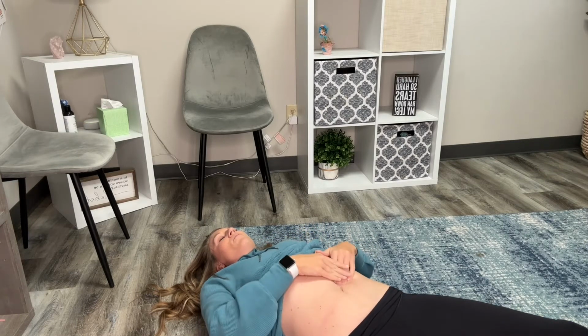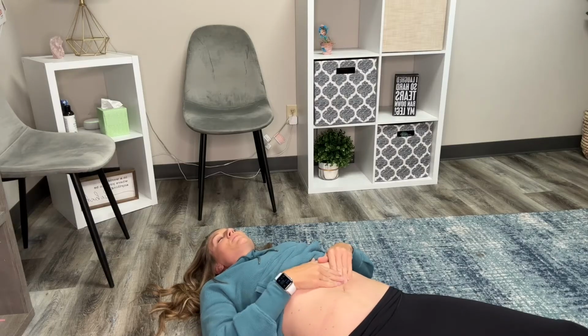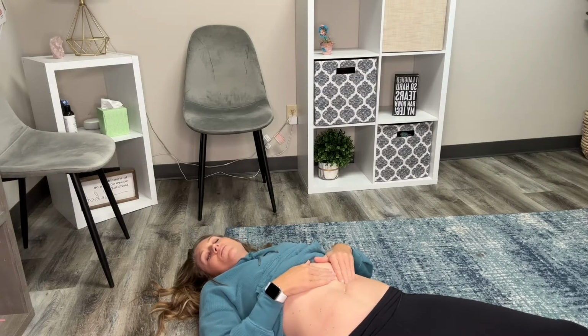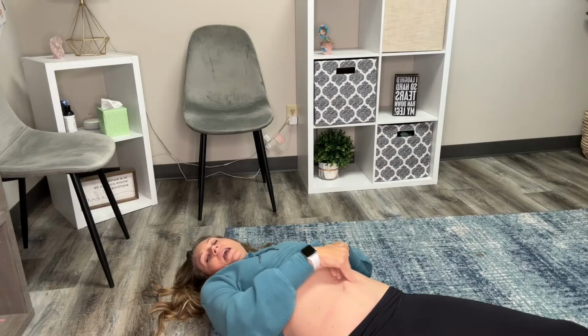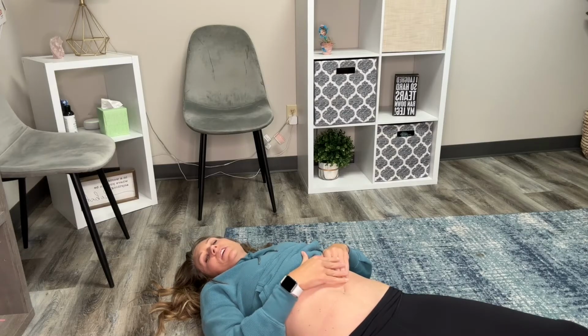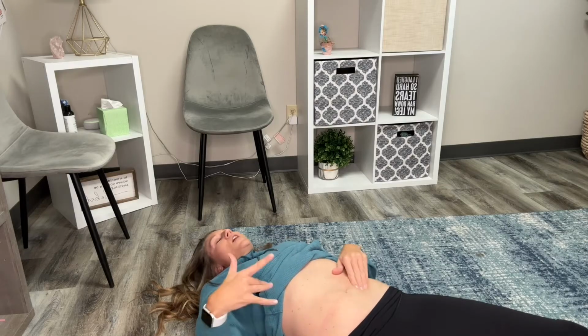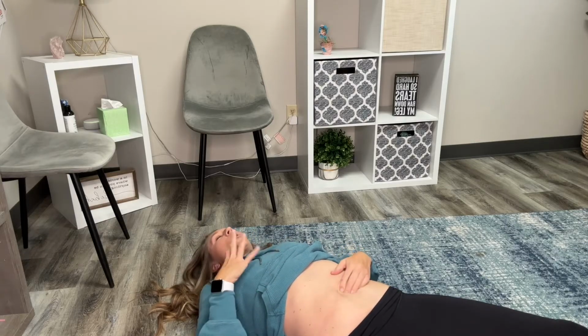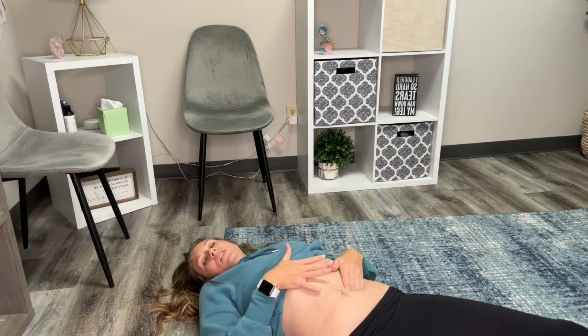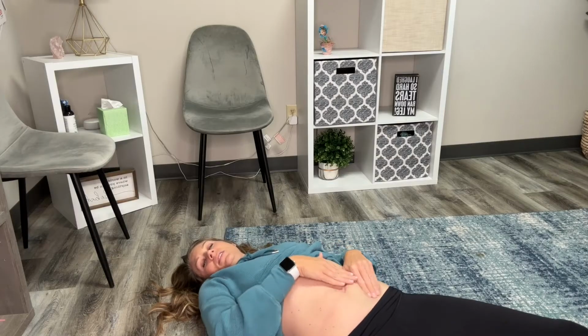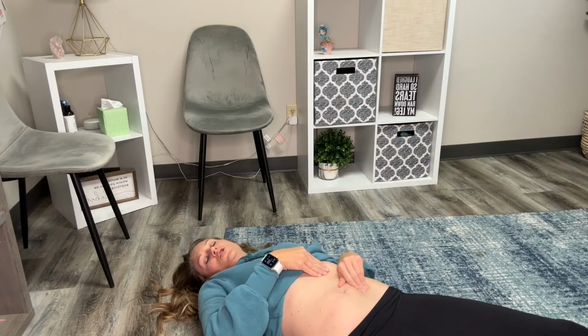You may find some firmness, some hardness, some tightness, stiffness, uncomfortableness as you're doing this. And sometimes that's stool there. So just be very gentle, be very slow, controlled, don't cause anything to be painful. And you can do this a few times. This is like the letter I as you move straight up.